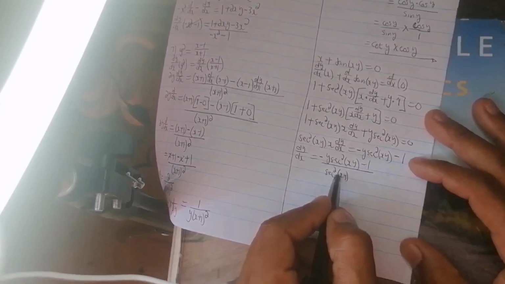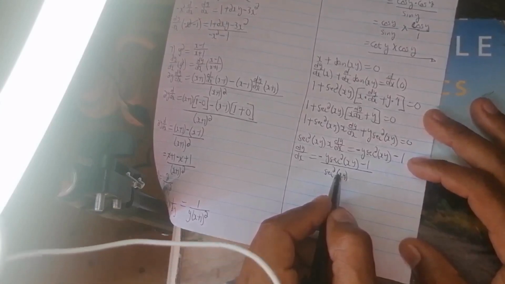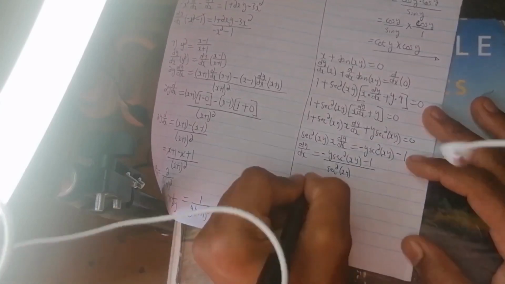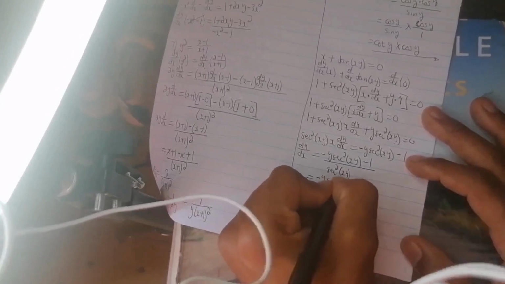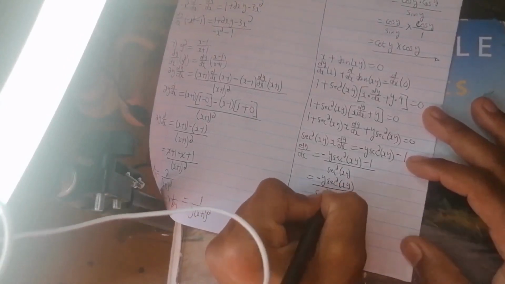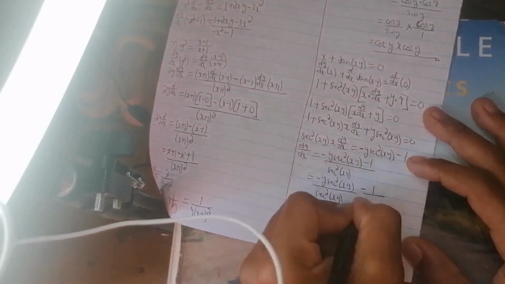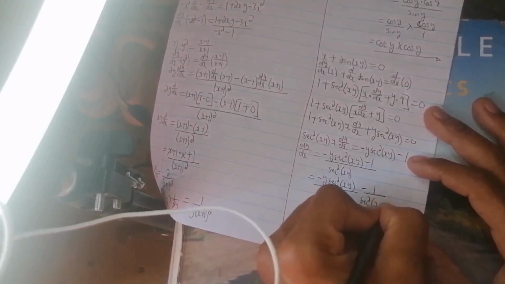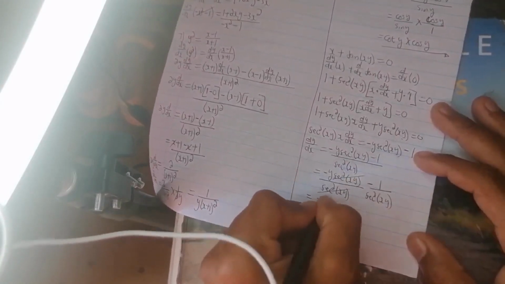I can do that, and the question is, how do I do that? That should be the question. So what I can do, I can say minus 1 over sec squared xy. I can divide it by sec squared xy, minus 1 over sec squared xy, and look what is happening. You have minus y.